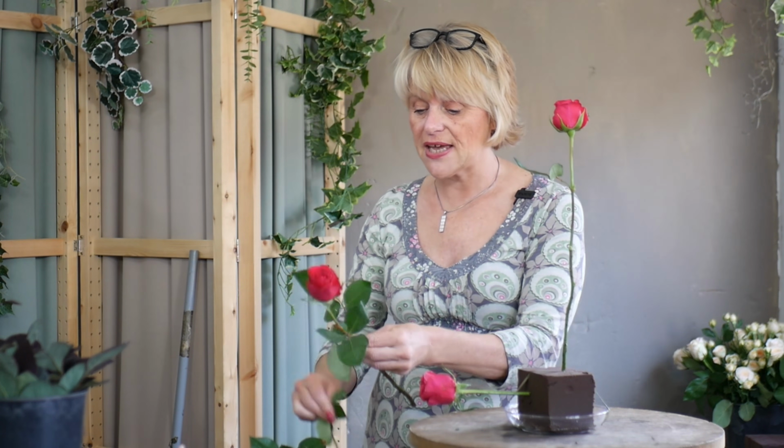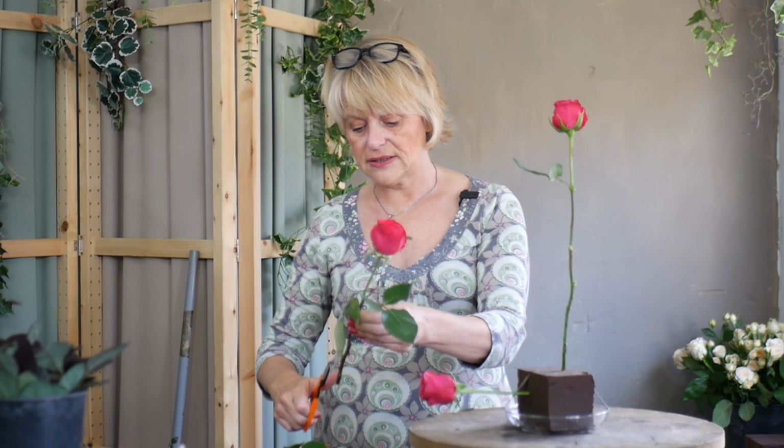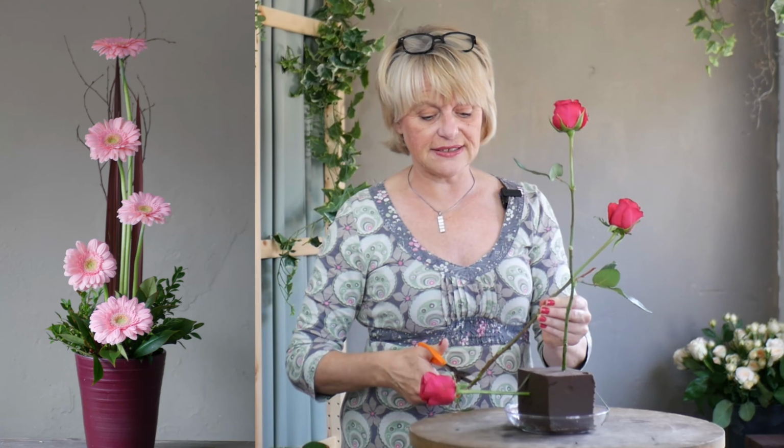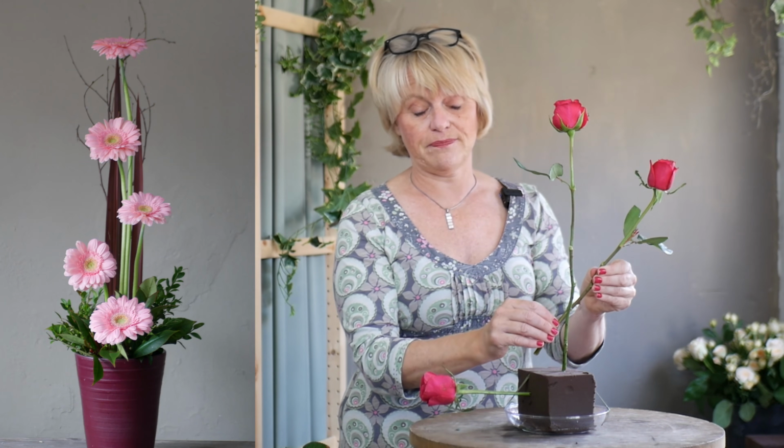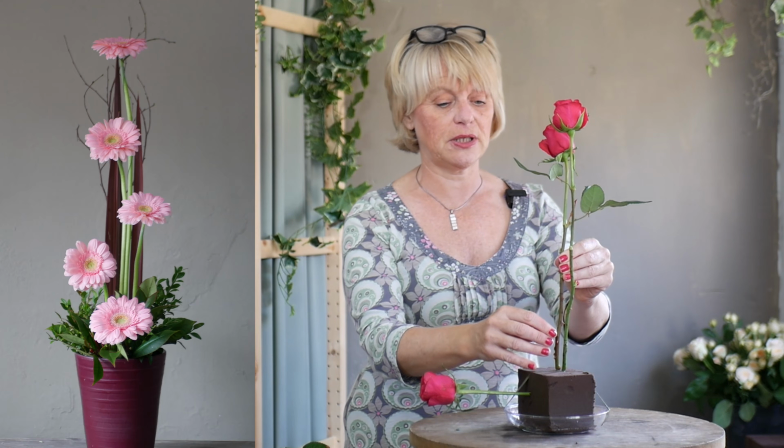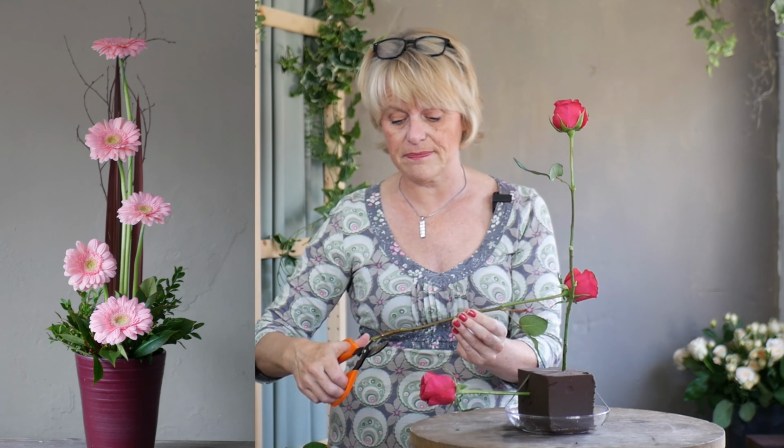So I'm going to bring 5 down that centre line. Remove any petals if you feel that they are damaged. And I'm going to work the design down just like I did in that first arrangement where I used gerbera. So pink gerbera, the principle for this design is exactly the same.